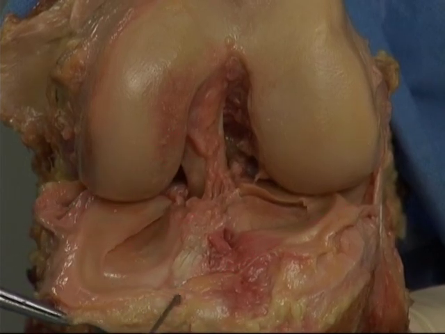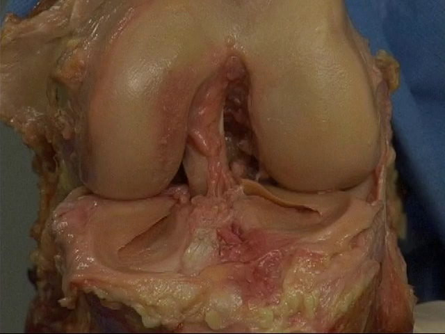As a result of these firm attachments, the medial meniscus is less mobile than its lateral counterpart and thereby confers some inherent stability to the knee, while making it more vulnerable to injury in a cruciate deficient knee.